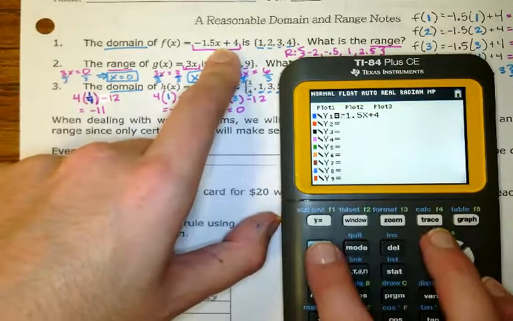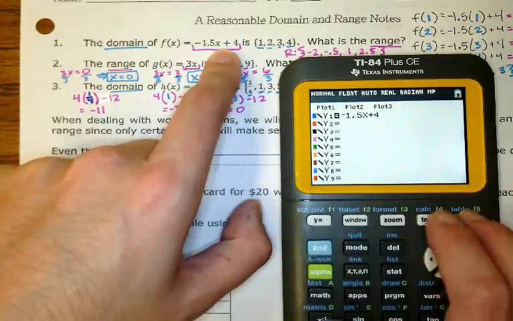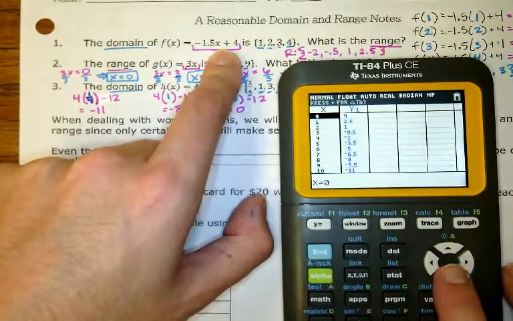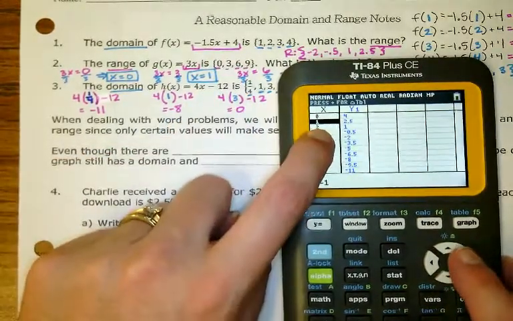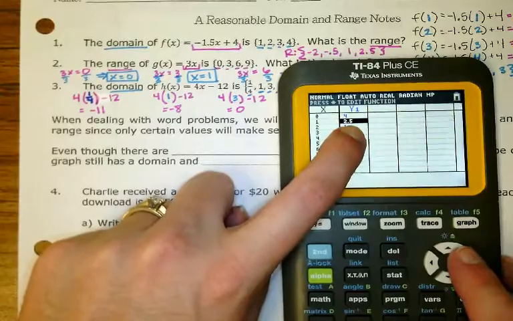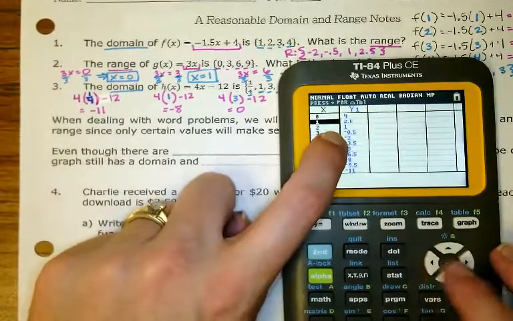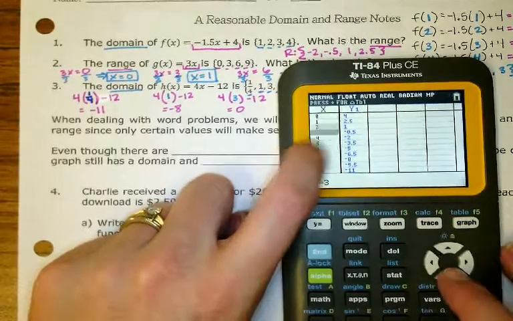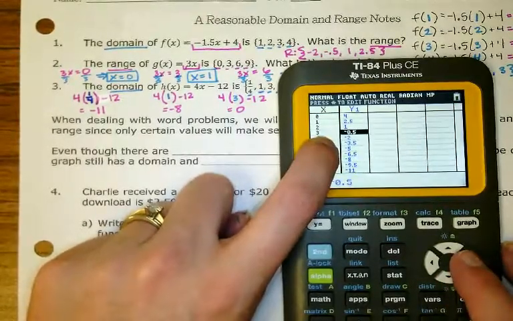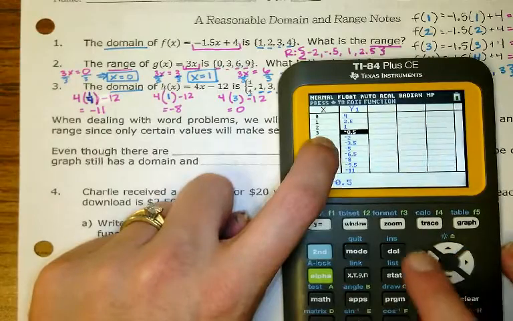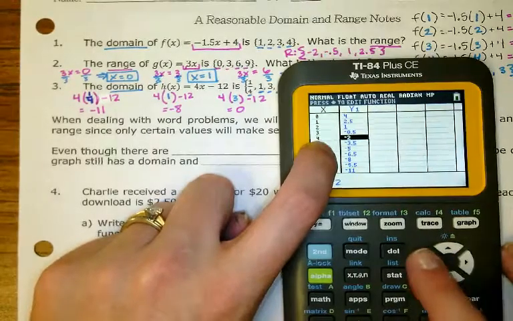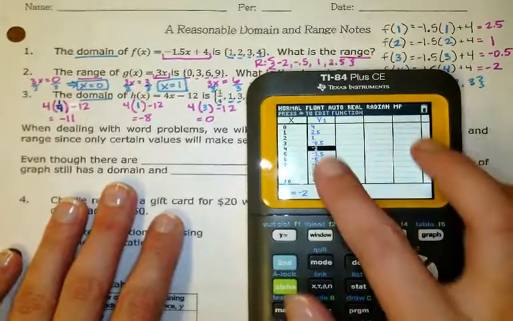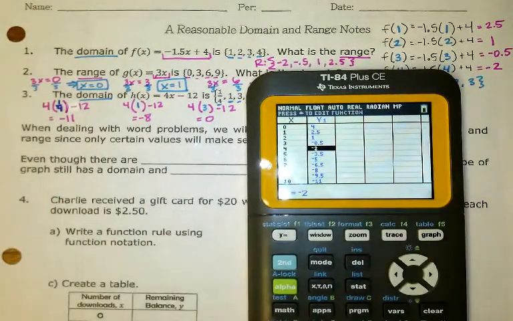I want you to hit second graph or second table. And guys, look at the values that it gives you. When I plug in a 1, what does it give you? 2.5. When I plug in a 2, what does it give you? A 1. If you plug in a 3, it gives you negative 0.5. And if you plug in a 4, it gives you negative 2. So guys, the table will also give you your values.